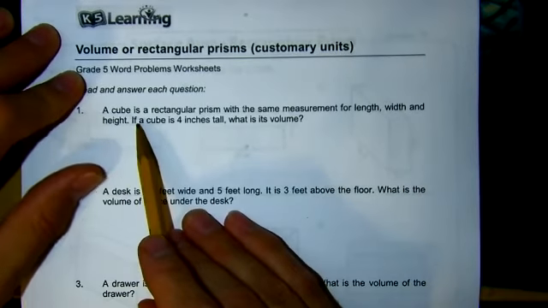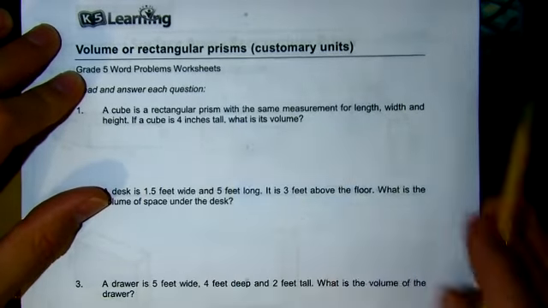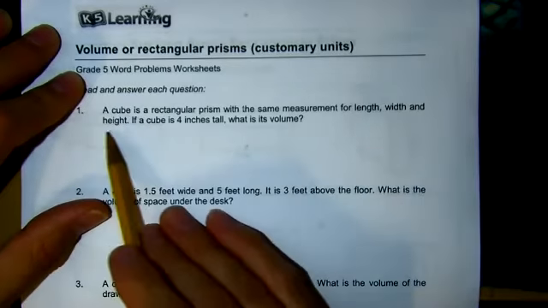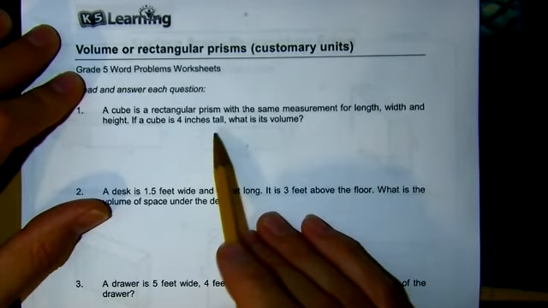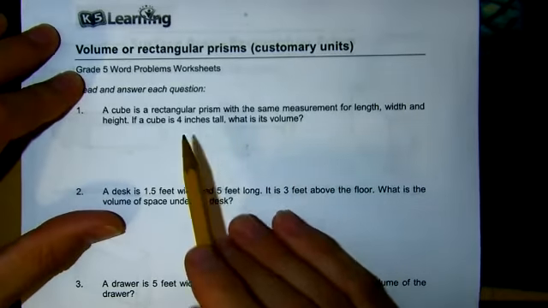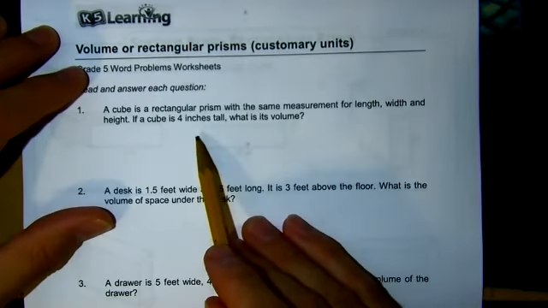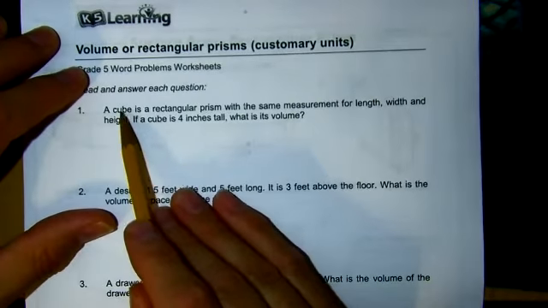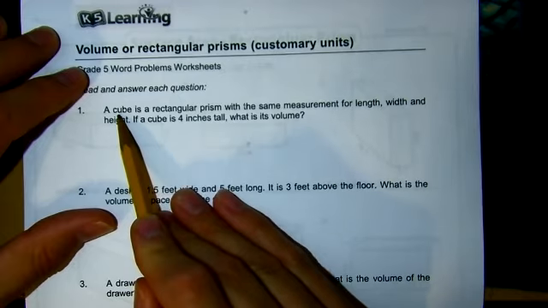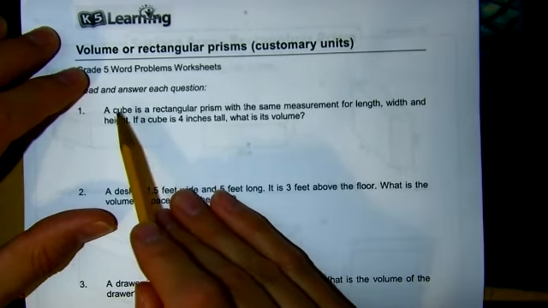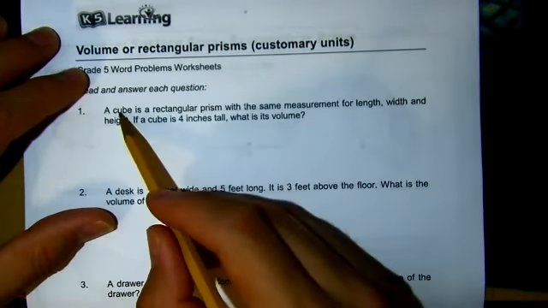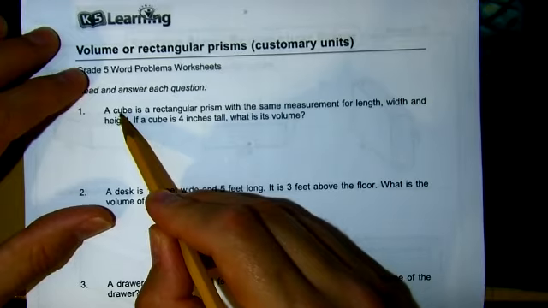So a cube is a rectangular prism with the same measurement for each length, width, and height. If a cube is 4 inches tall, what is the volume? Now, a lot of people right away would get confused with this. You've got to know what your shapes are and what they mean. If you know your vocabulary, if you don't, you need to go back and study all your 3D shapes. A cube means all the sides are the same.